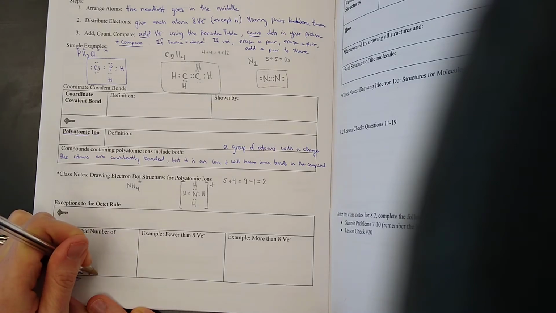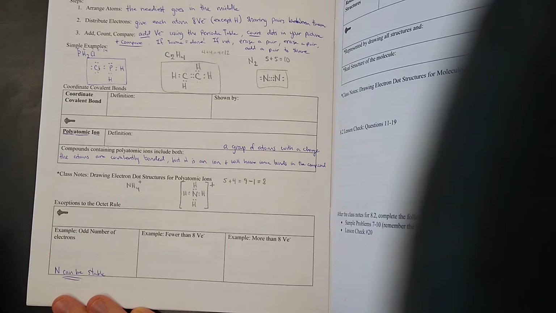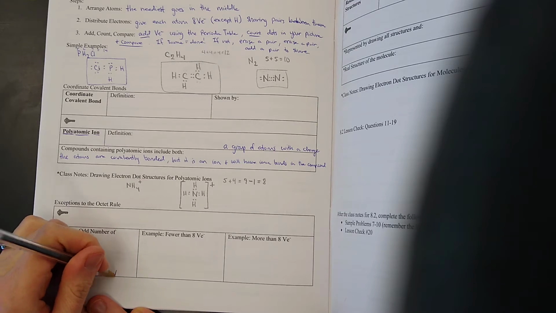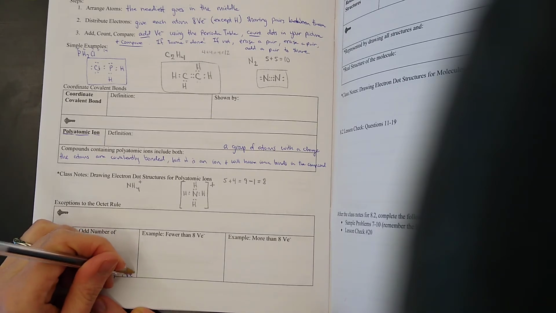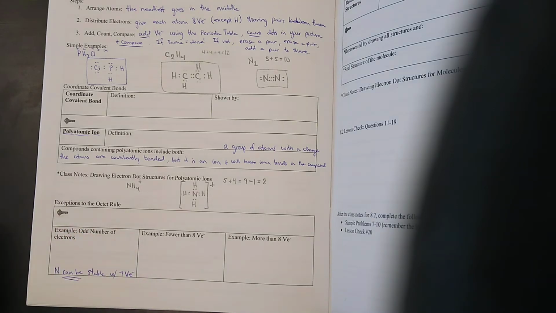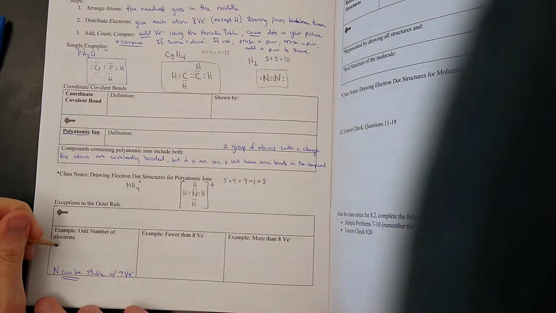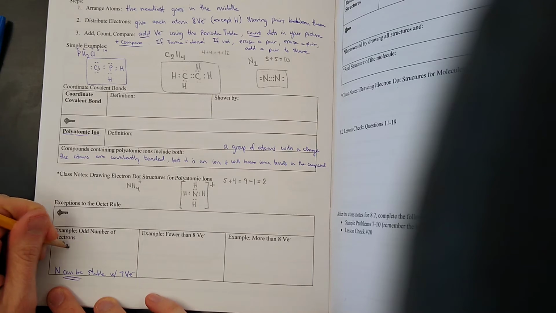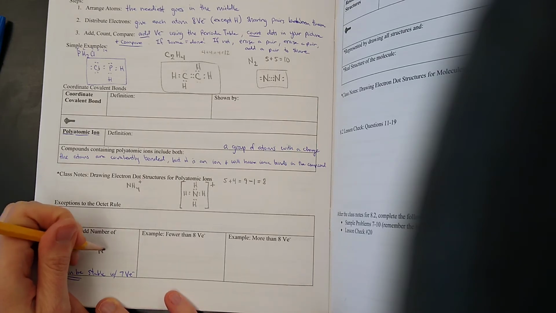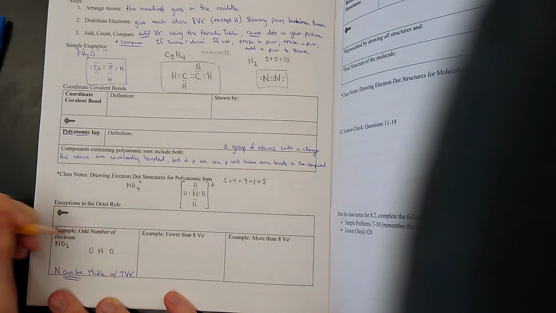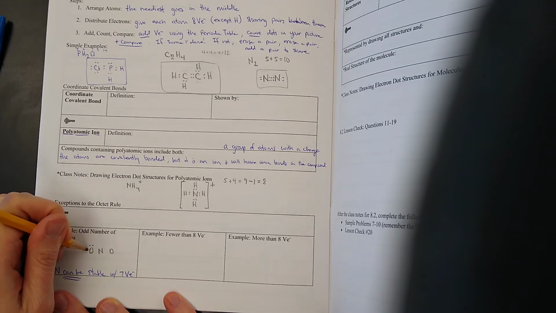Stable. Nitrogen can be stable with 7 valence electrons, okay? I'm going to use NO2 as an example to show you this. So nitrogen would be in the middle, it's the neediest. Go ahead and put everybody around, give everybody 8.